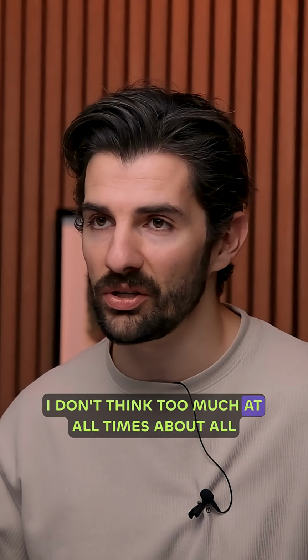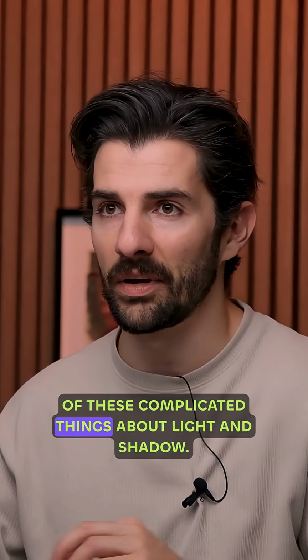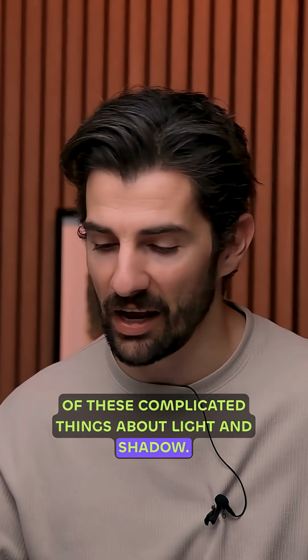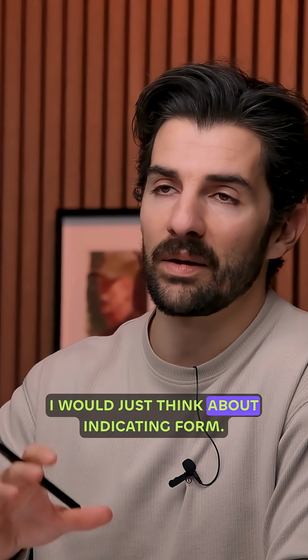I don't think too much at all times about all of these complicated things about light and shadow. Of course, if you want to get more into the painterly routes, you eventually need to get into that. But when it comes to drawing, I wouldn't overcomplicate it. I would just think about indicating form.